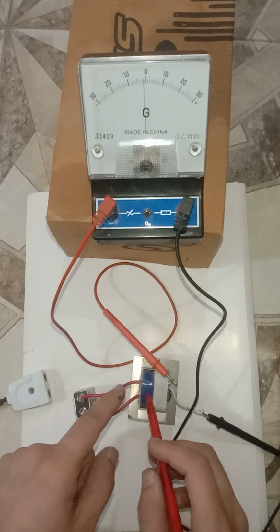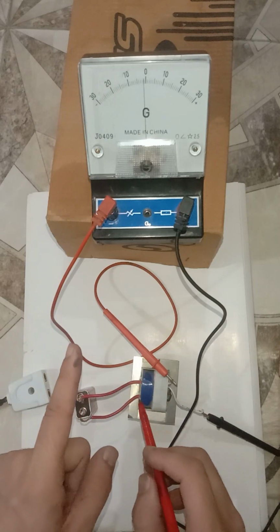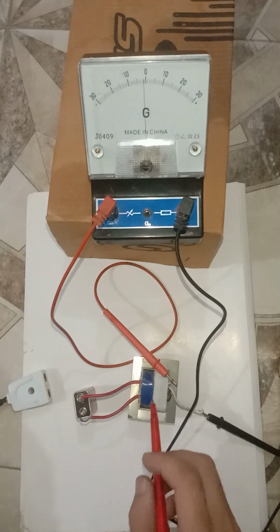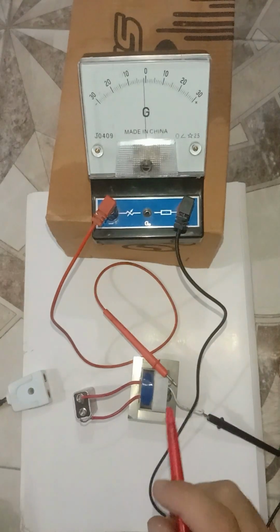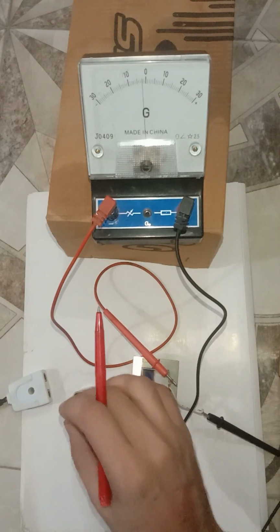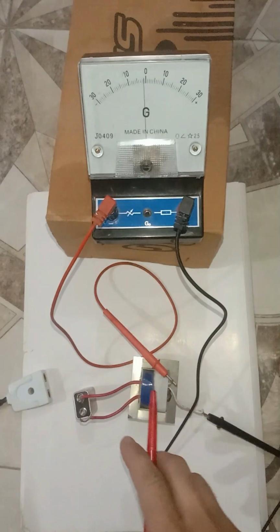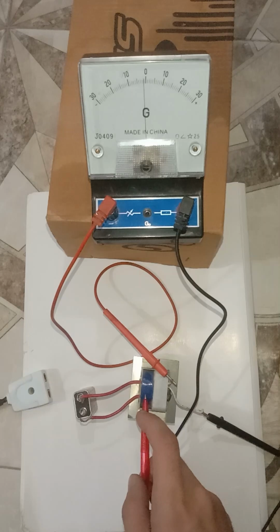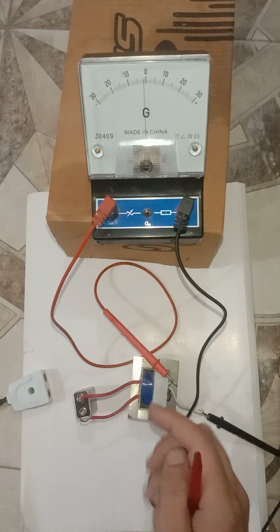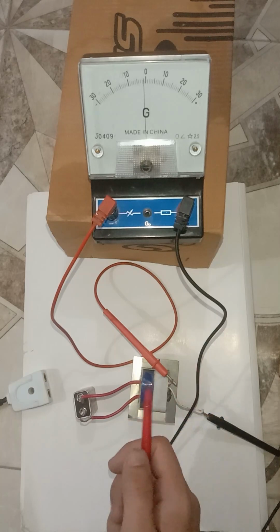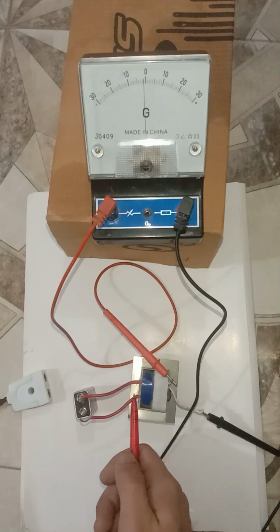Here the magnetic field is still present, but the change in magnetic field is absent, therefore it shows zero deflection. But if I disconnect this, during that time it shows deflection. During that time, the magnetic field produced from this primary coil is reducing for that small interval, and it is going to zero.